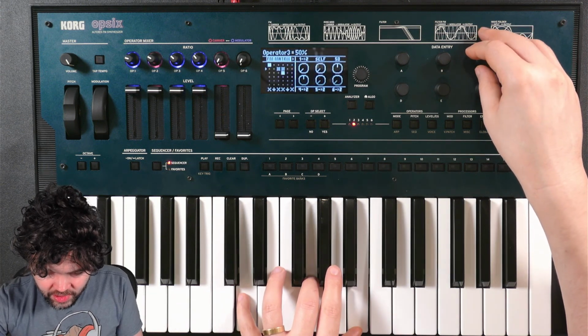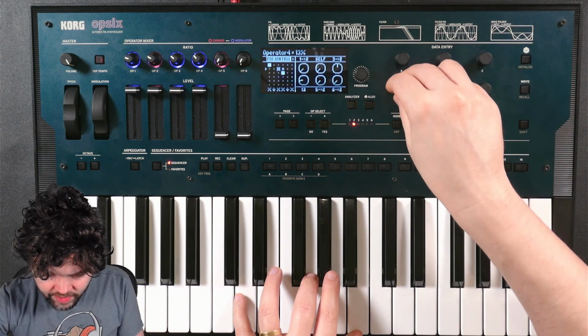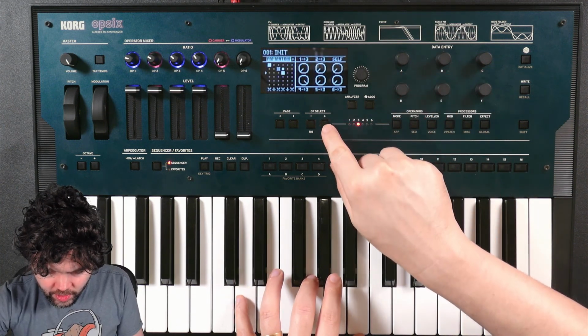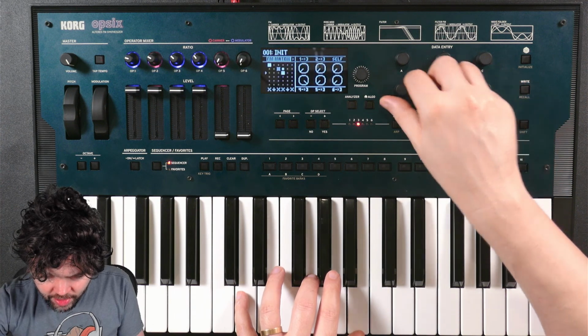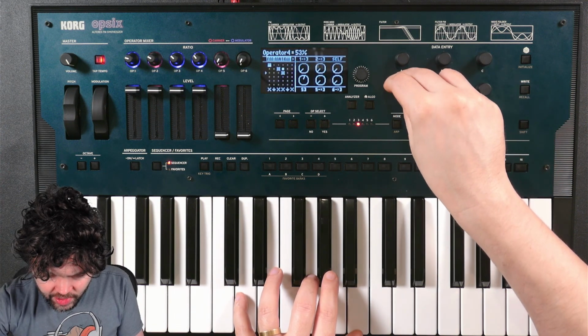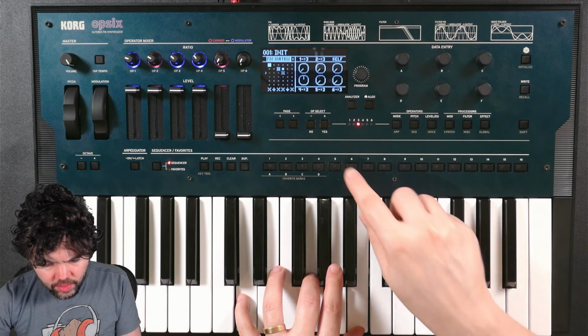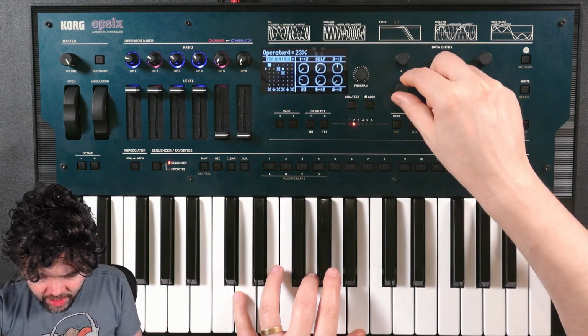So let's turn that down to 50 and 25 maybe. And then this one can come down to 50. It's a little better, but still a bit much.